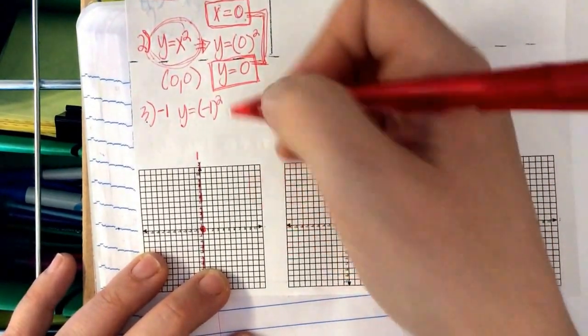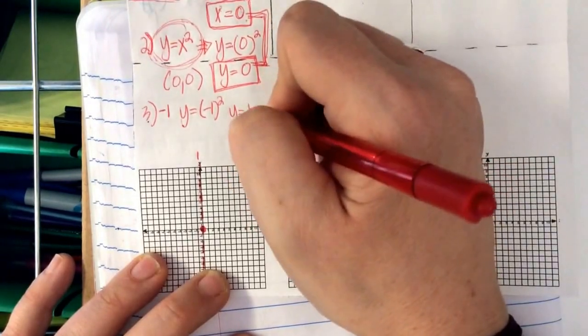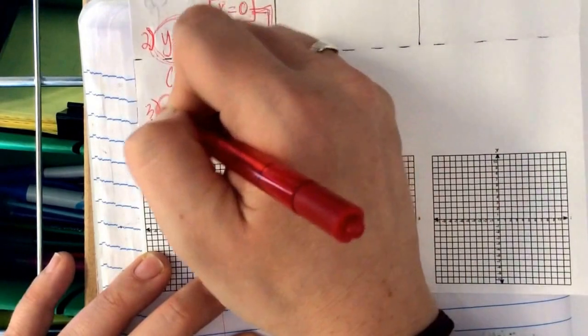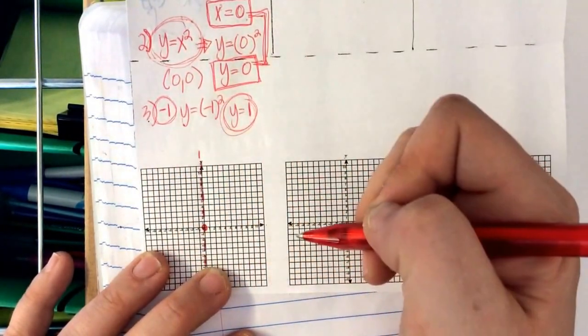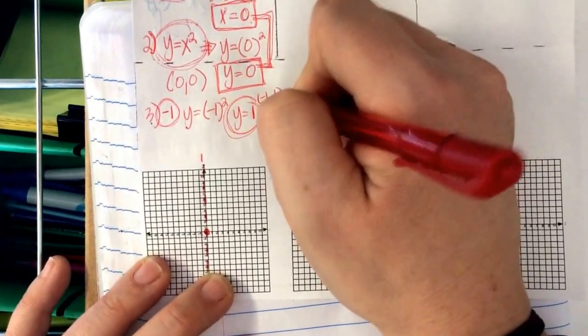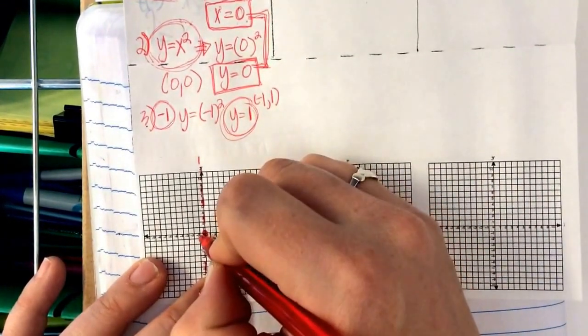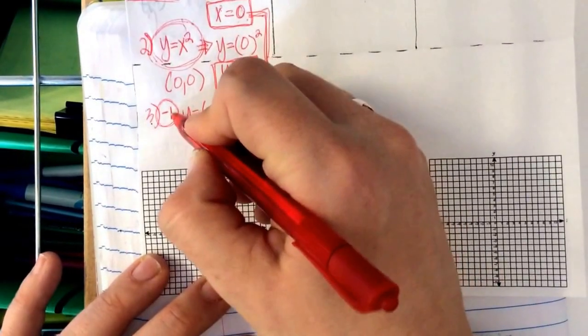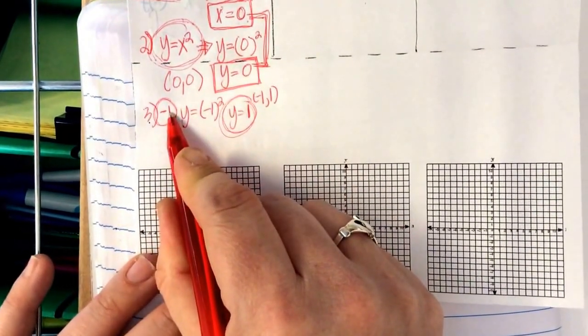What does y equal? 1. So I combine those 2 values to make the ordered pair, negative 1, positive 1, because my x value was negative 1. That's what I substituted.